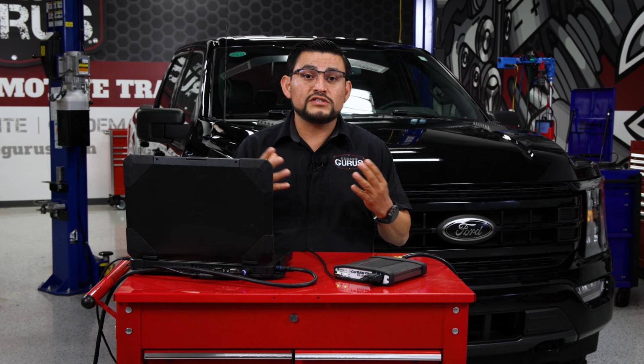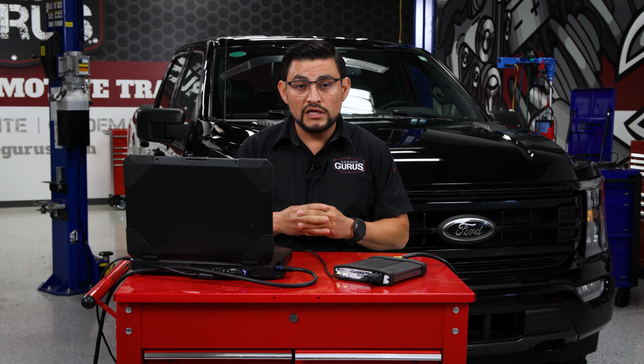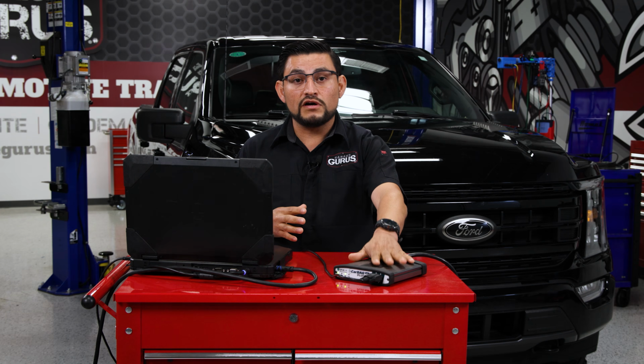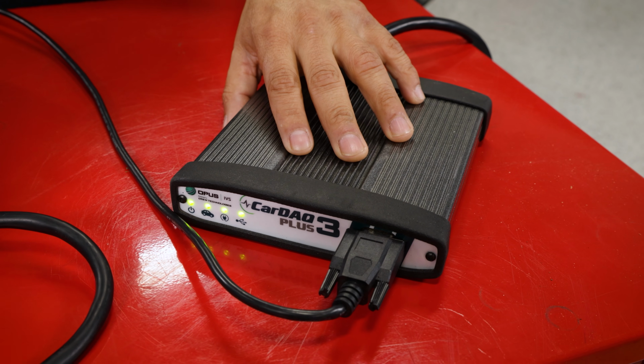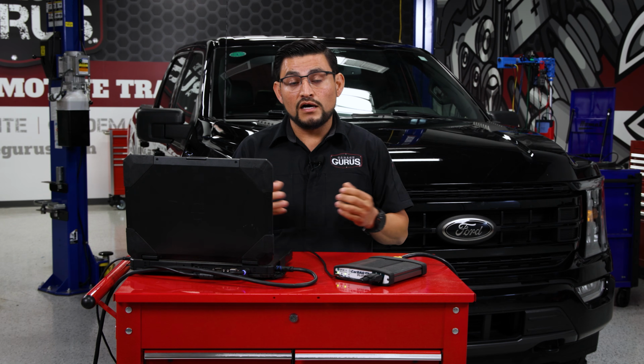Also know that there's a difference between programming and coding. A lot of the time when it comes to programming, we have to use the OE tools in order to program that module. In this case, we're actually just simply doing coding. As you can see in my bench, I have the CarDAQ-3, and I also have a computer, and we're going to run ForScan with the CarDAQ-3 as our interface.